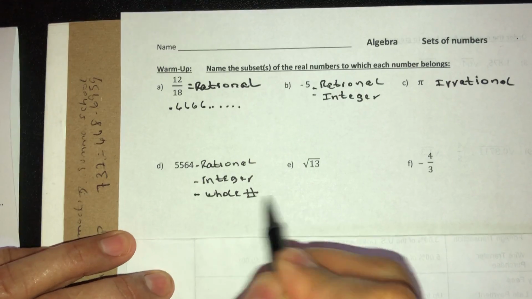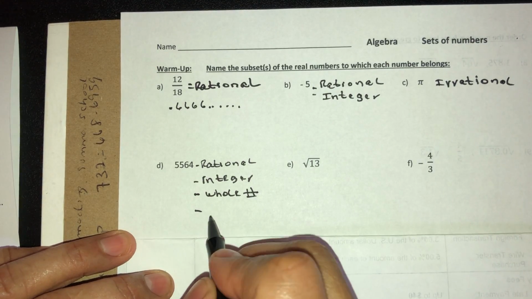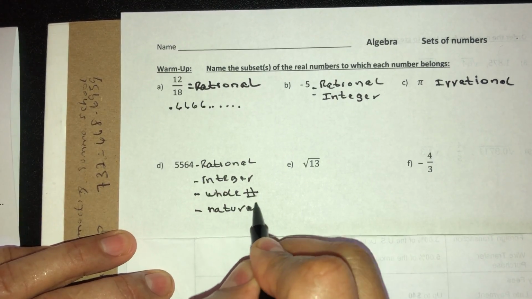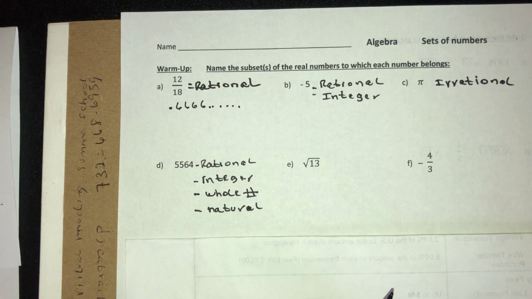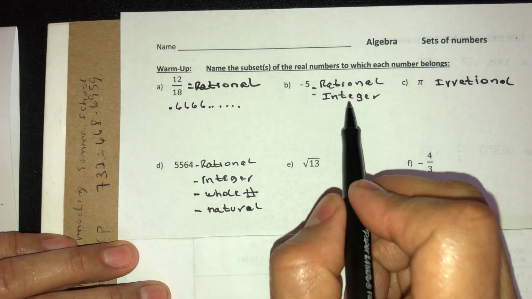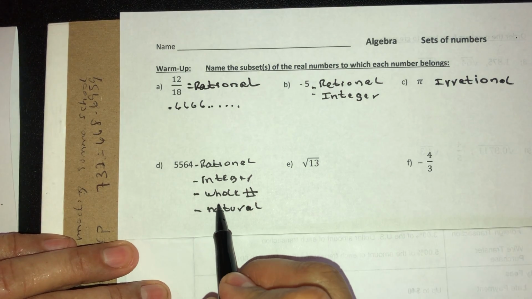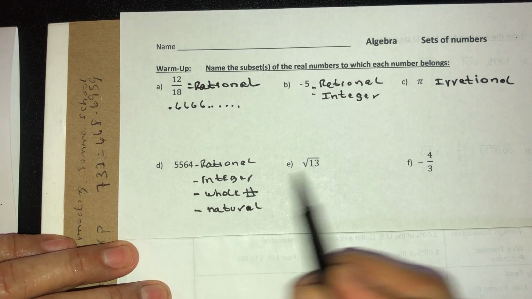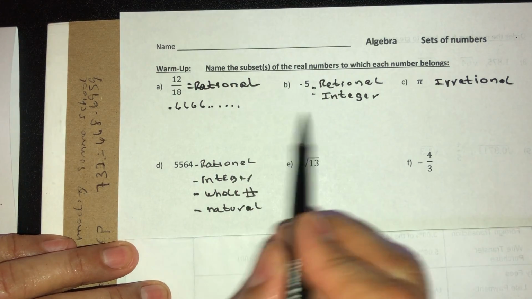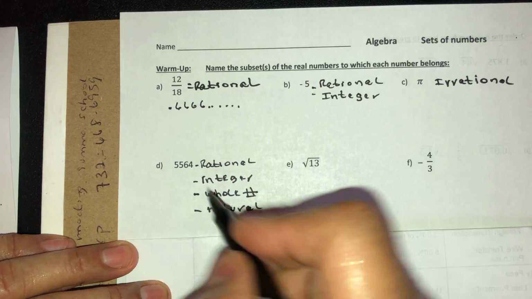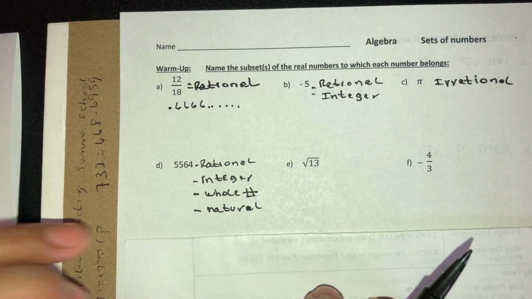I'm going to use the symbol for natural number, or counting number, okay? So any positive whole number, besides being rational, will have all these three characteristics. Now, the integer is not a whole number, okay? Because remember, whole numbers are all positive numbers, and it's not a counting number because it's also negative. Only positive whole numbers have all the characteristics.